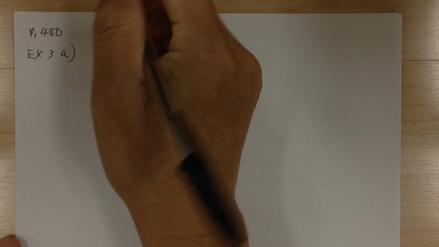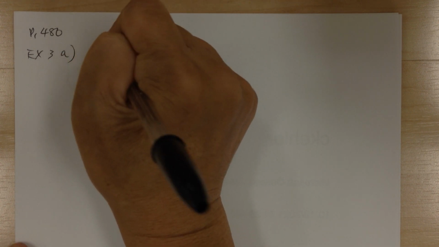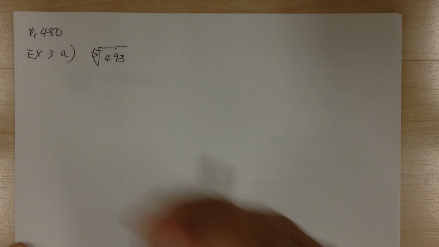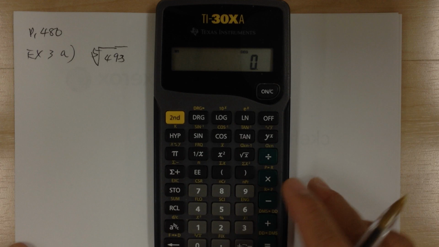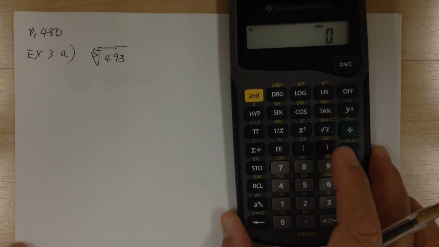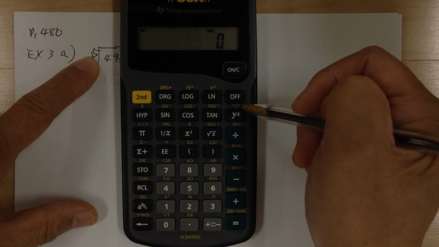Let's go to example 3a. Okay, so you have the fifth root of 493. Make sure you know how to use all the functions on your calculator. So this is the fifth root, for my calculator it's right over here.